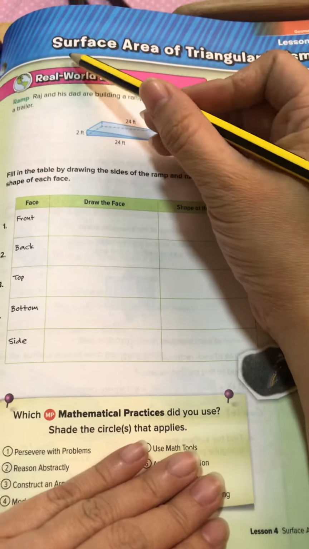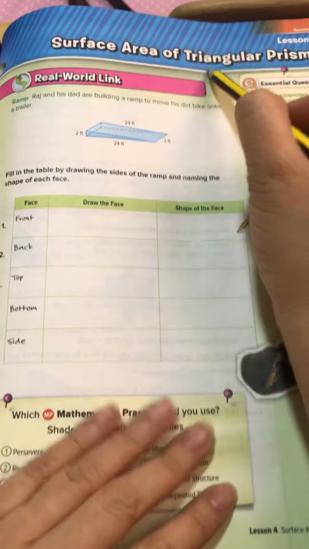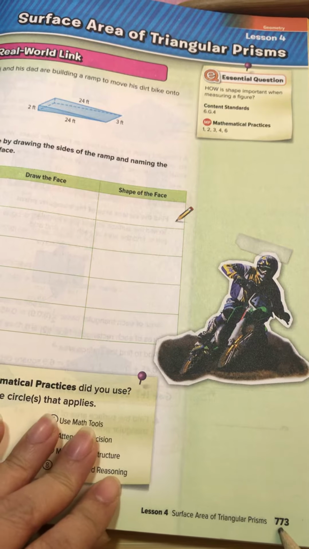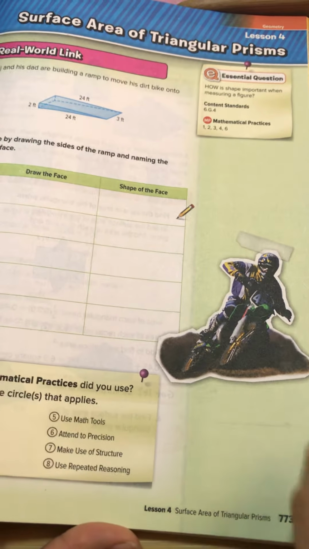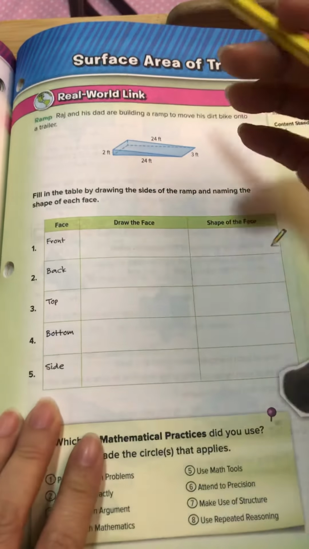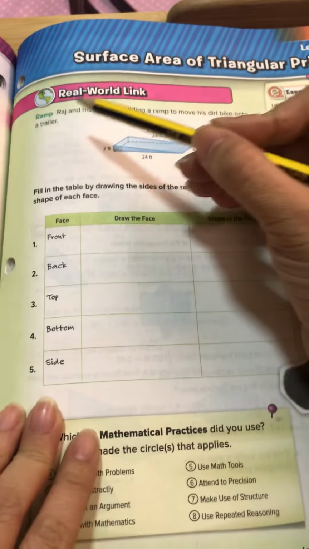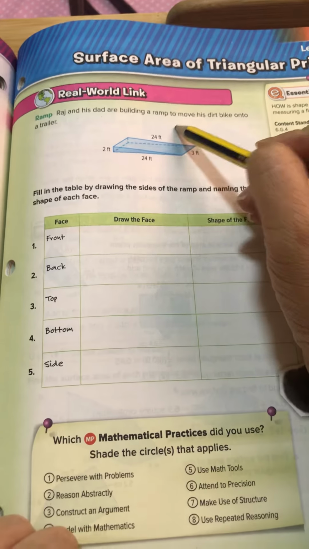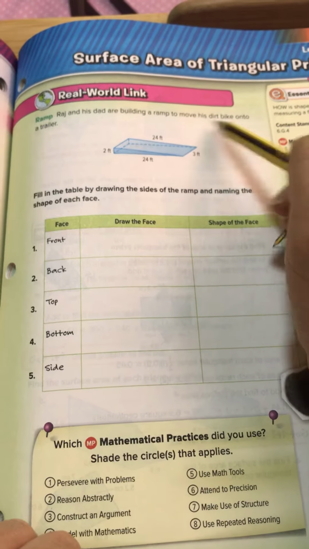Good morning, girls. So our topic for today is about surface area of triangular prism. So open your books to page 773. First example, Raj and his dad are building a ramp to move his dirt bag onto a trailer.